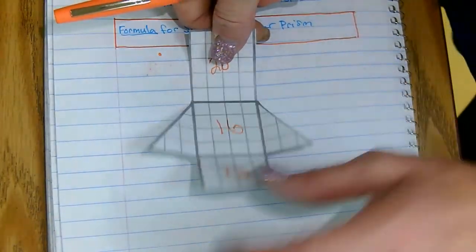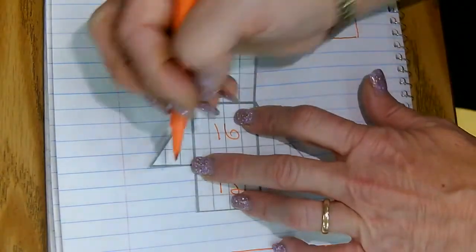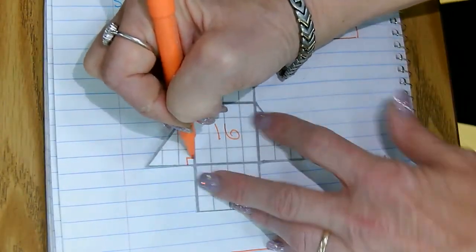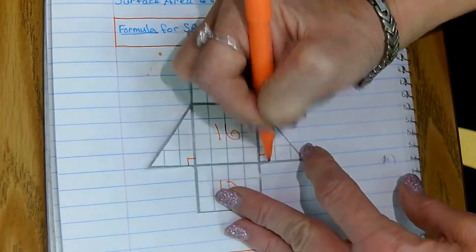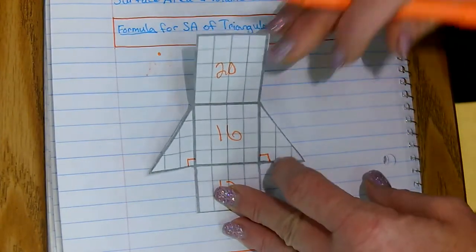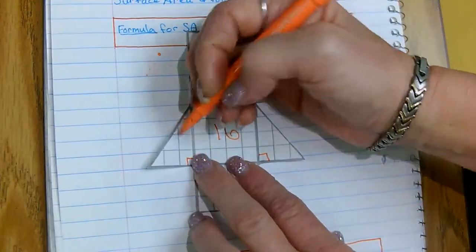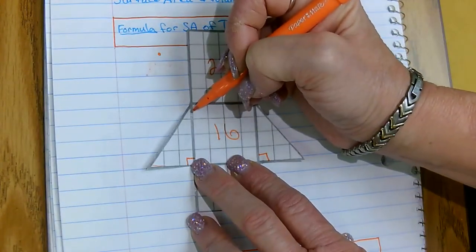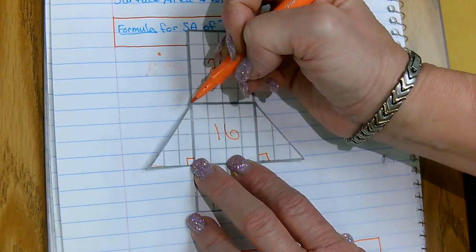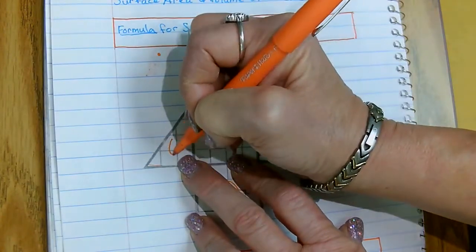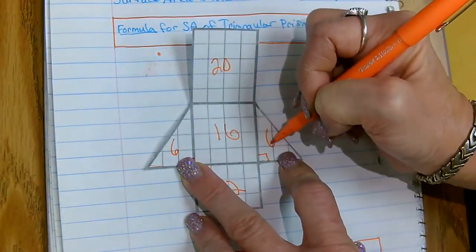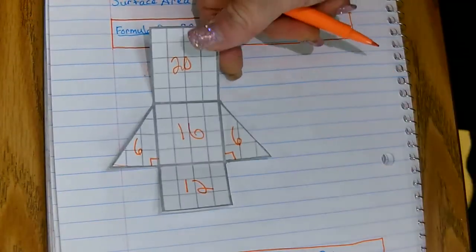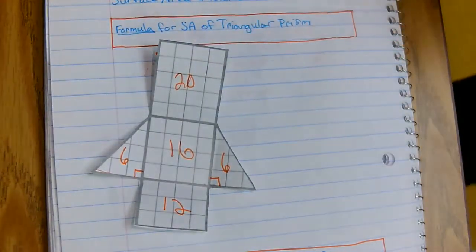We have two triangles that are the same measure. This is a right angle here and here. Good to know. So on this one, base is 3, height is 4, and then you've got to divide by 2. 3 times 4 divided by 2. So each one of those is 6. Now if you add all those up, you get the surface area. That's one way to do it.